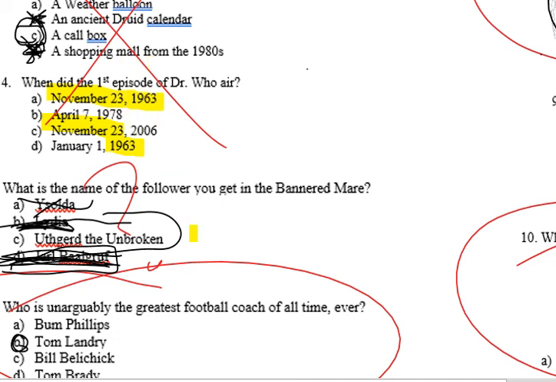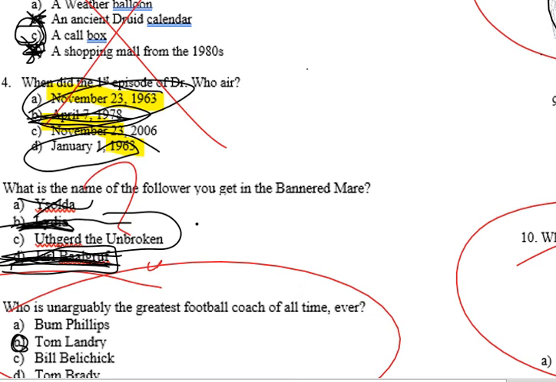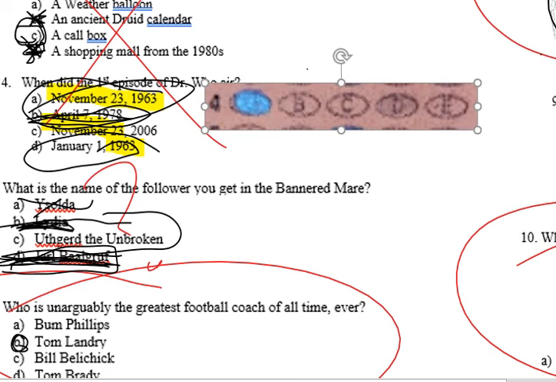B, April 7th, 1978. Okay, that happens to be my birthday, and I think I would have somehow figured out at this point if Doctor Who premiered on my birthday. So I am really sure that it's not B. Now let's look at the alternate, D, January 1st, 1963. Well, that has part of the pattern in it, but A has all the patterns. So I feel about 70% confident on A. So A it is. I erased B, bubbled in A.